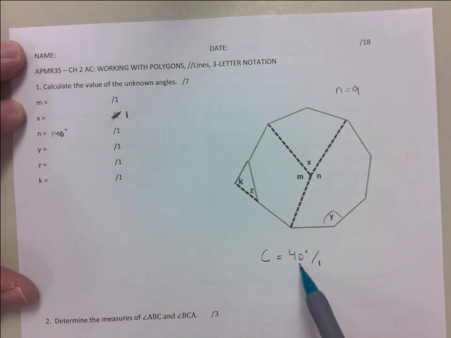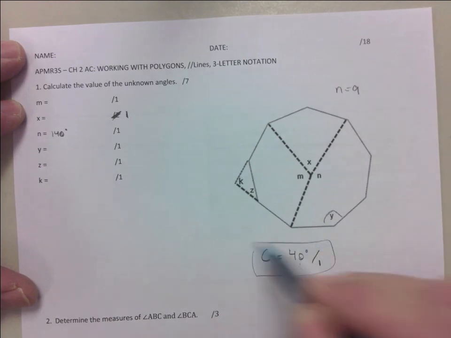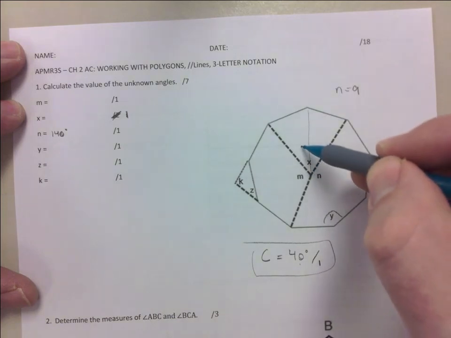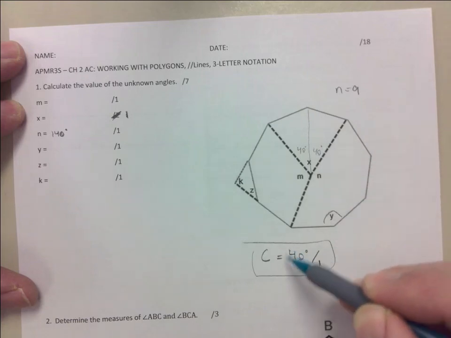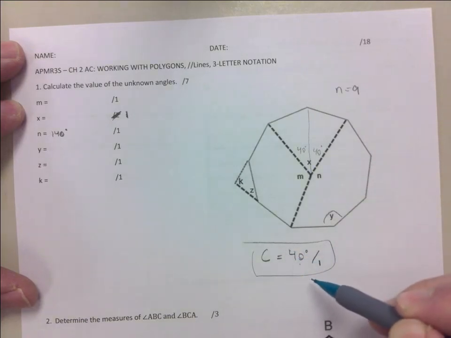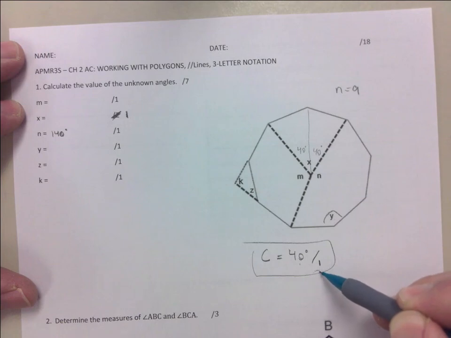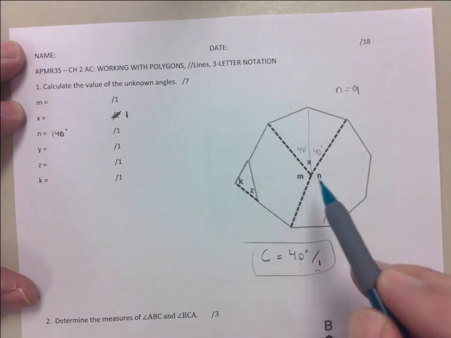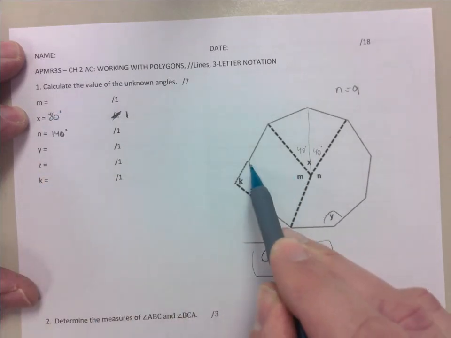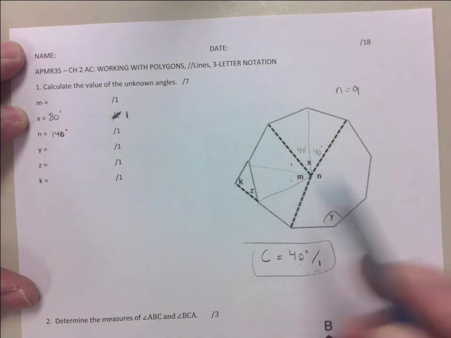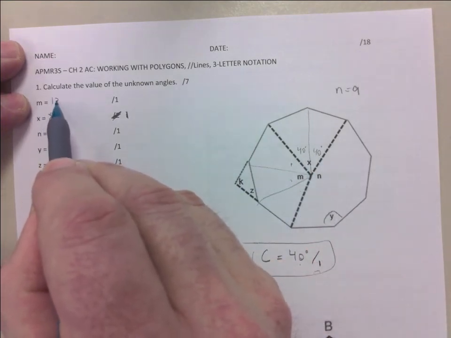And then you have to multiply that by 4. And 40 times 4 is 160. So this central angle is just 1, right? It's just this 40 here, 40 here. But I would like to see this central angle calculation somewhere. And then x is going to be 80. M is going to be 3 central angles, so that's 120.